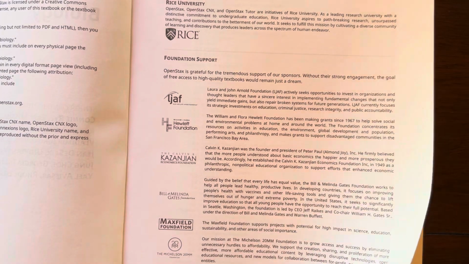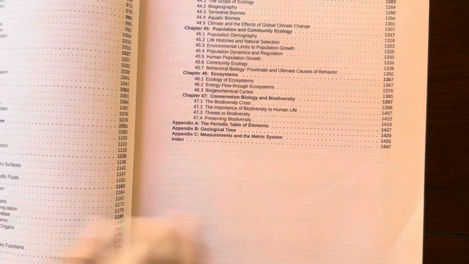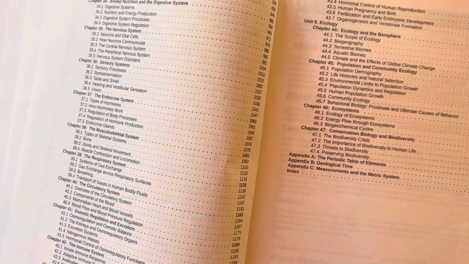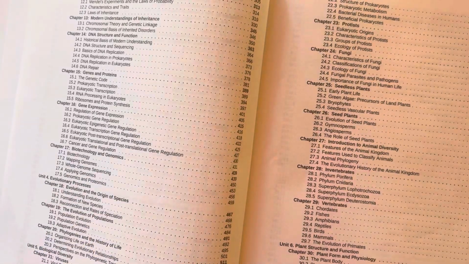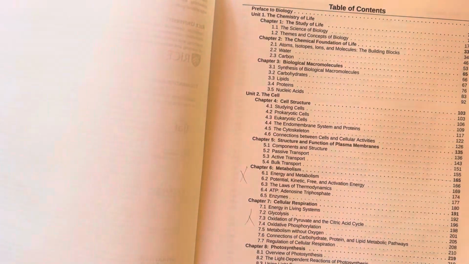This is from OpenStax, which I believe is the same as, what is that website that we did the chemistry? I'll probably remember after I finish filming. The free online textbook. So this is the table of contents, and this is what the reading is for the class.